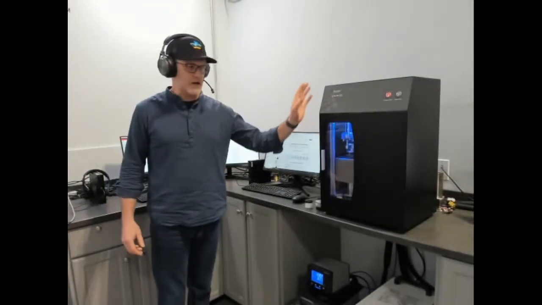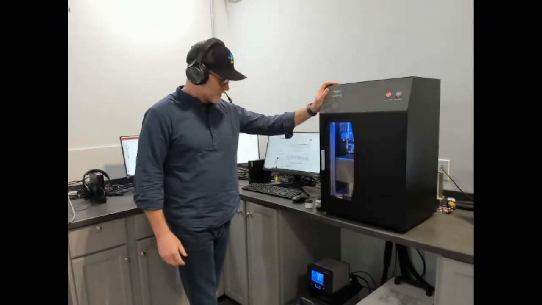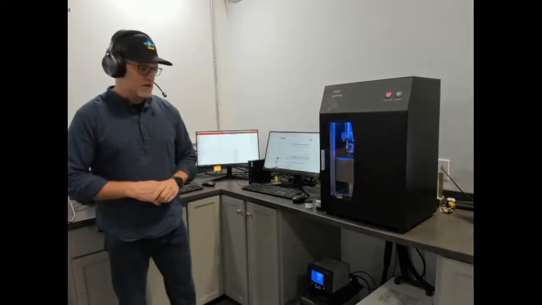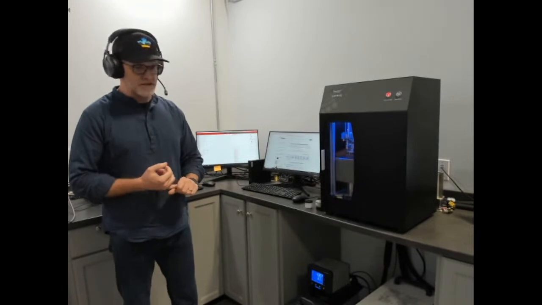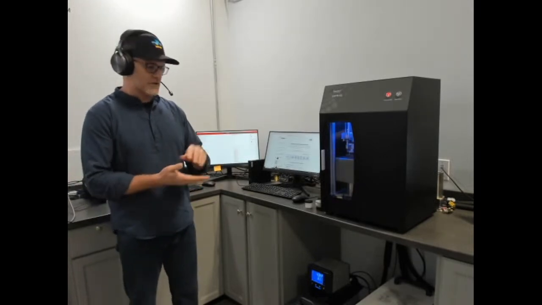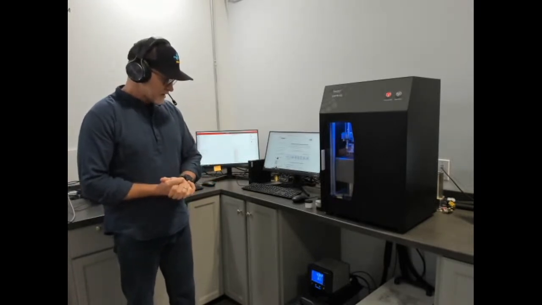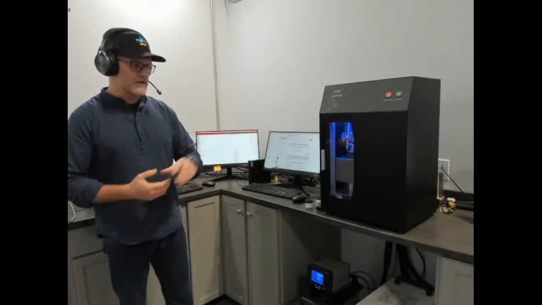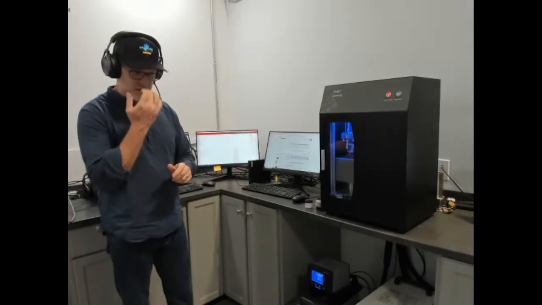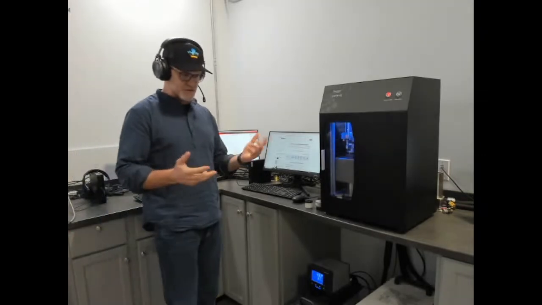So this is our guarded heat flow meter for the measurement of complex materials which are typically heterogeneous and or layered materials that are not repeating through the thickness. By heterogeneous, what do I mean by that? It's not what you see under a microscope in terms of dispersion.